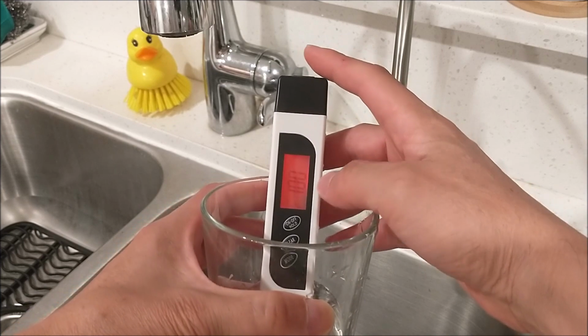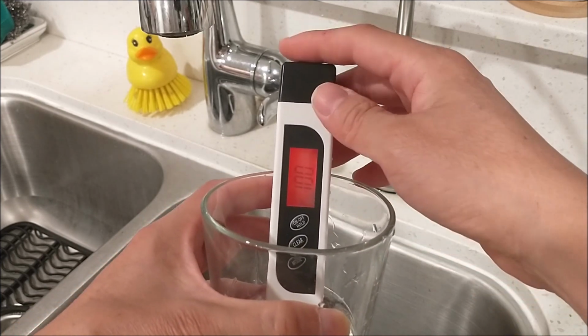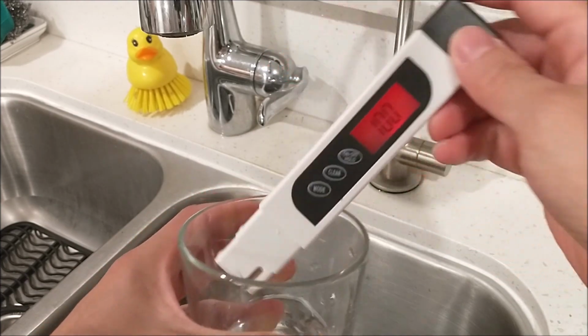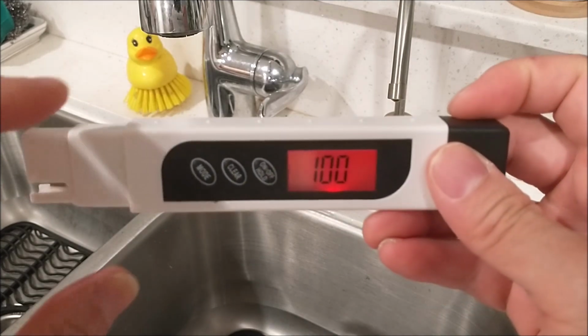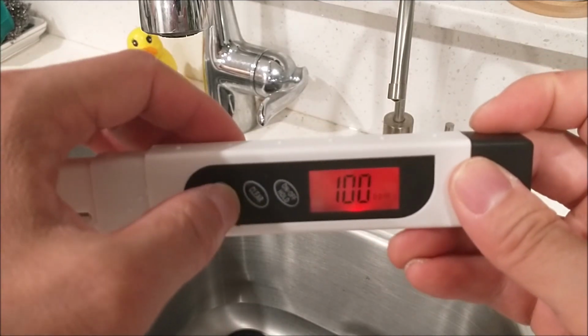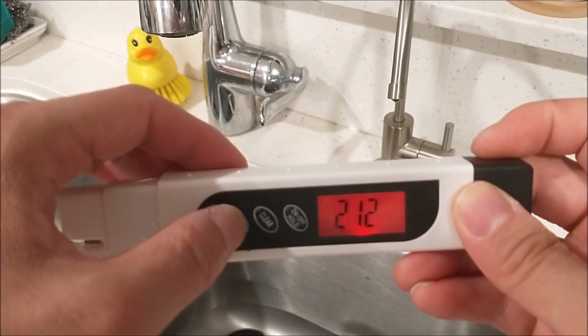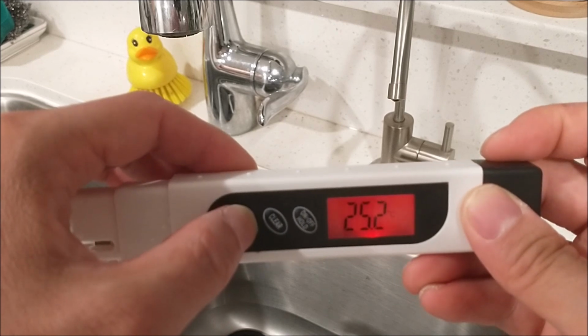Before it was green when it was the drinking water. Now it's turned red. And let's hold. And here we see the tap water is 100 parts per million, and conductivity is 212, which is very high. And then you have the temperature.